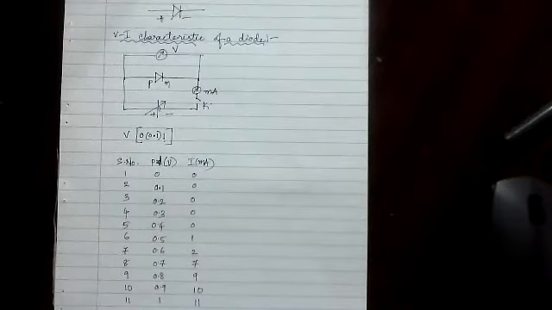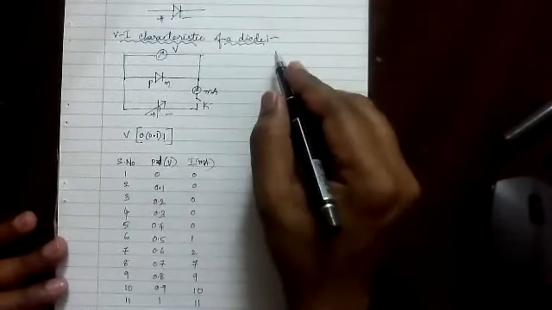Okay, when you do this experiment practically in the lab, maybe these are the readings that I feel. Now, this is for the forward bias, and now I am doing the same experiment for the reverse bias.